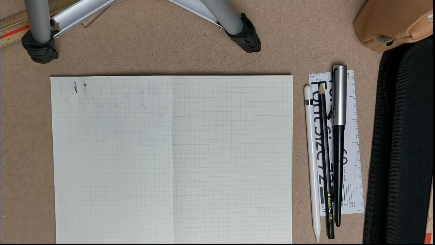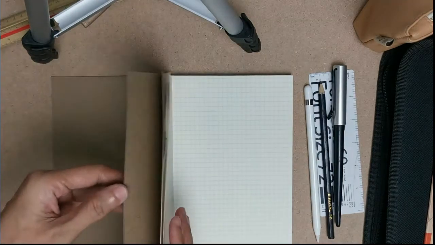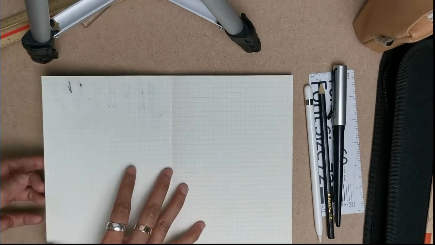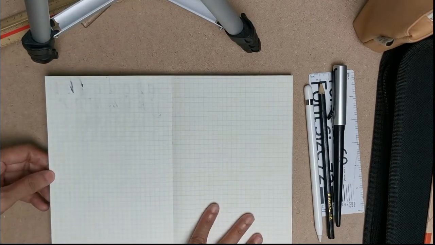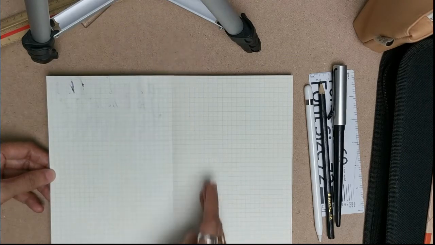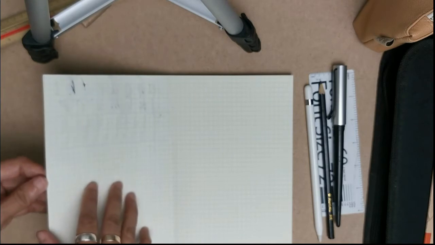Everyone, I'm going to demonstrate how to draw letterforms, and the first thing that you might need is a notebook like this. If you have any paper you can use it, don't worry about that. But it's going to be easier if your notebook or paper has some guidelines or grids like this. It's called graph paper.